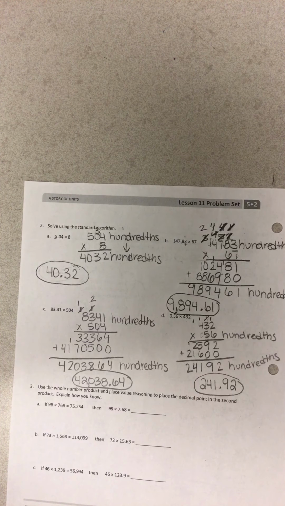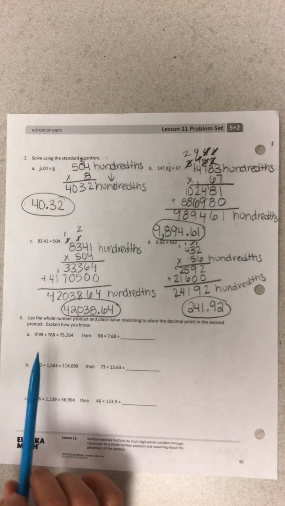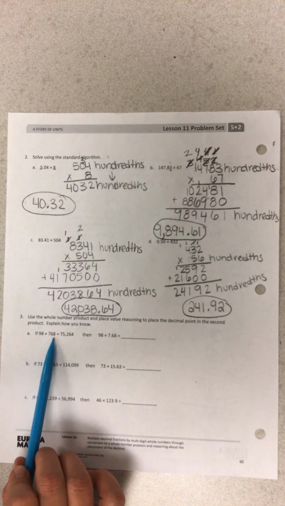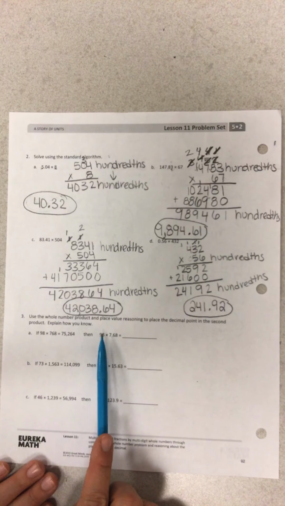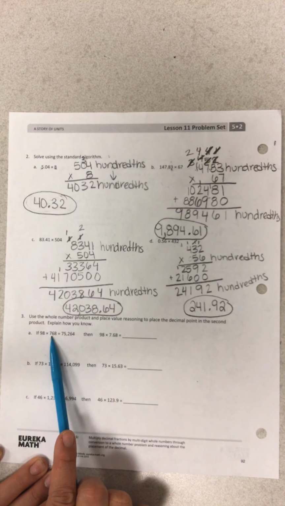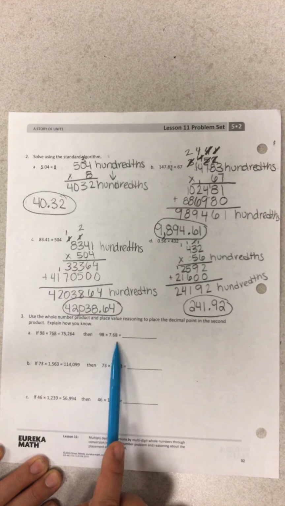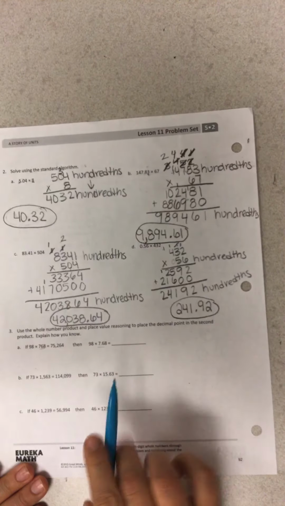So now if you guys come down here on number 3, you guys actually do not have to do any math on number 3 because they've technically given you the answer. And so I've got 98 times 768. And I know that that equals 75,264. But take a look at this. I've got 98 and 7 and 68 hundredths. So I've changed this whole number into that decimal form so that this is going to be hundredths.